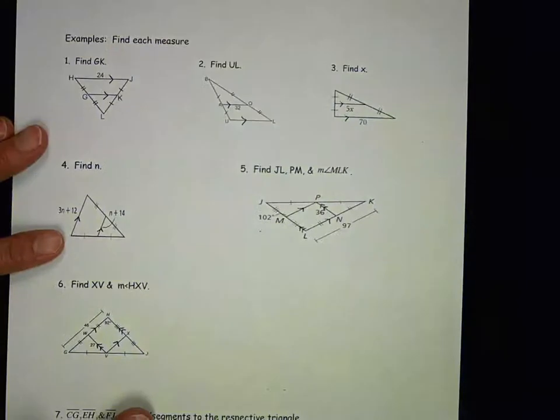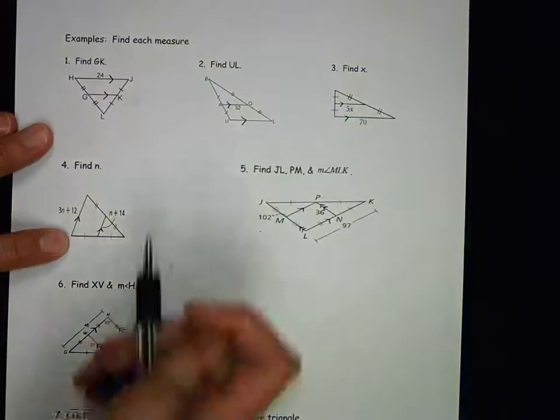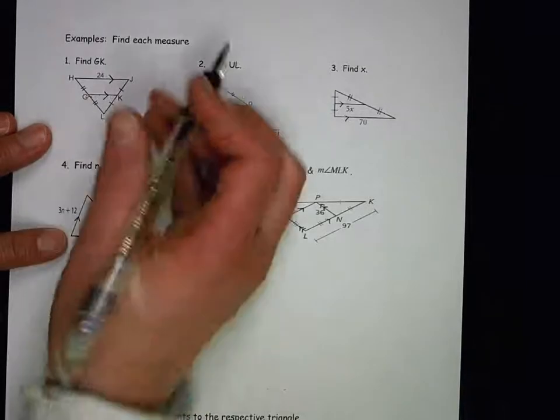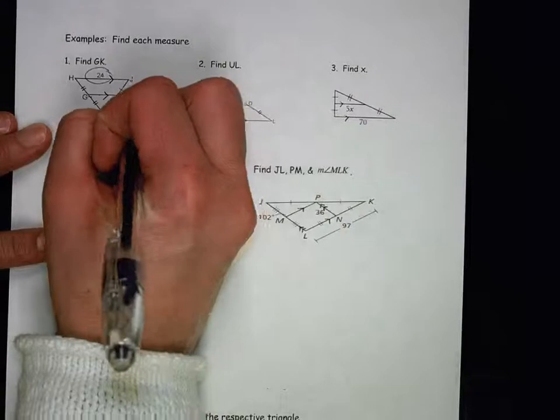Now if you look at the next page of your notes, you'll see there's a whole bunch of examples here. So let's just go through the examples. It says find GK. Well, if you notice, it's a mid-segment, so we just take half of the bigger one, and that would be 12.